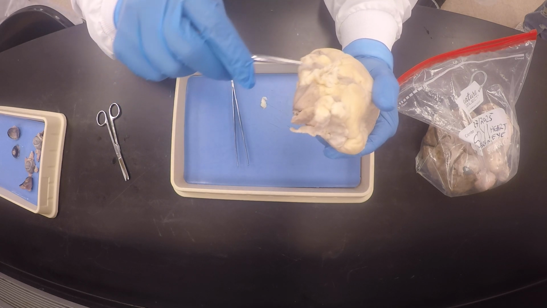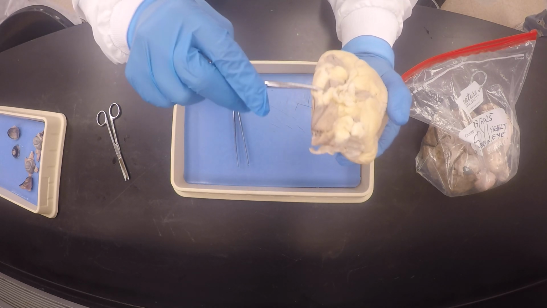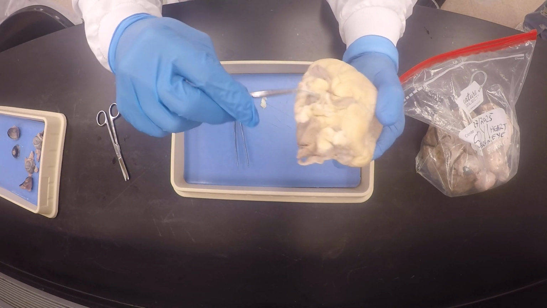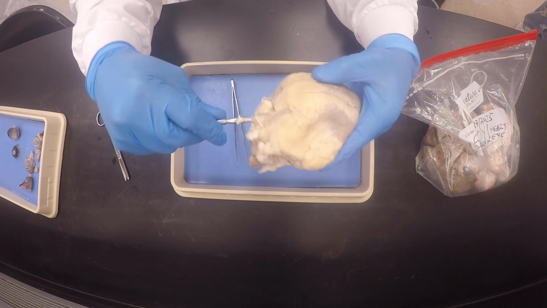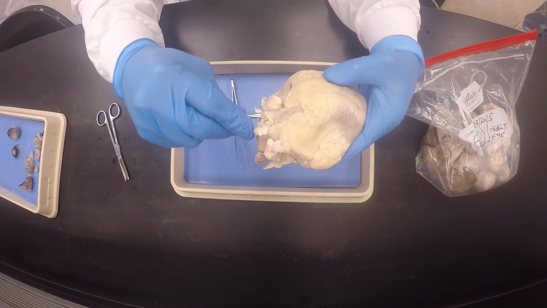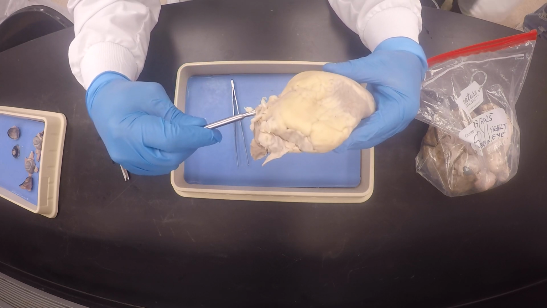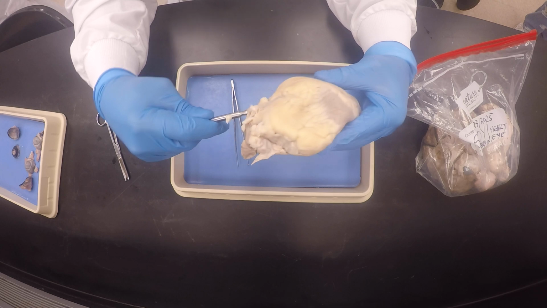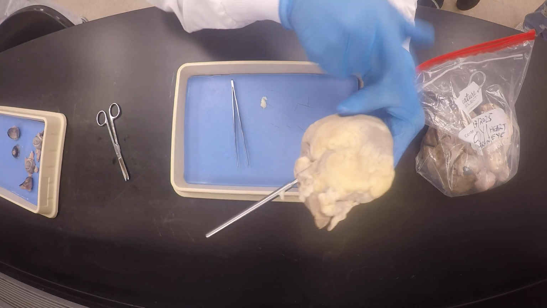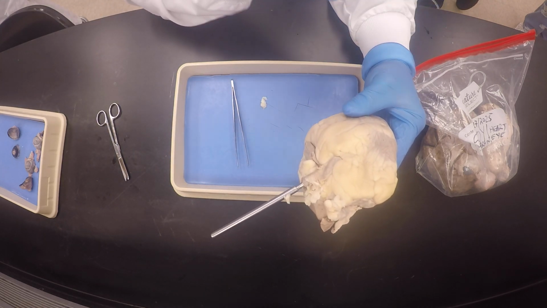Oh my God, I'm sorry. Do you see what they did to my heart? They vacuum packed it so tight. Oh, crap. Did you see? I'm on the right side. I didn't mean to poke through my heart.